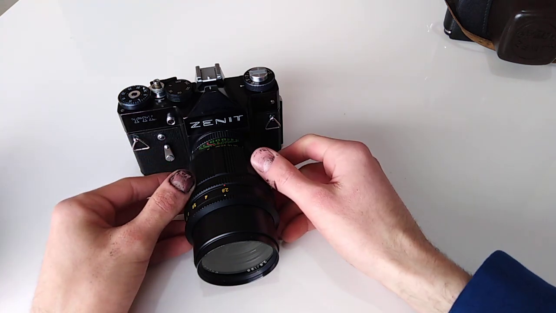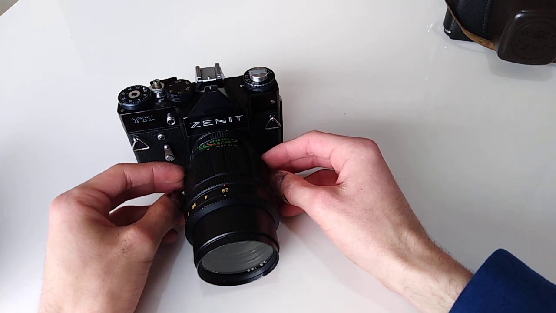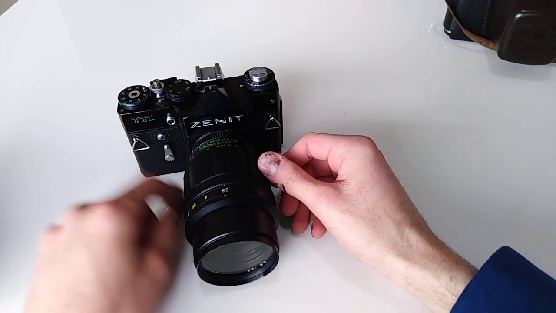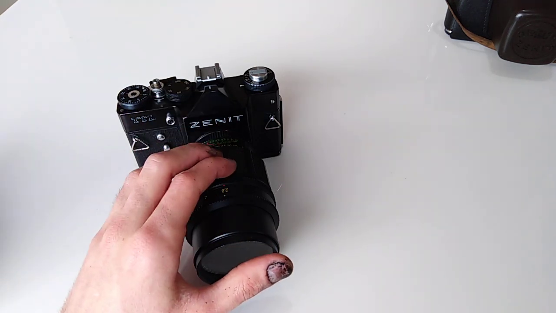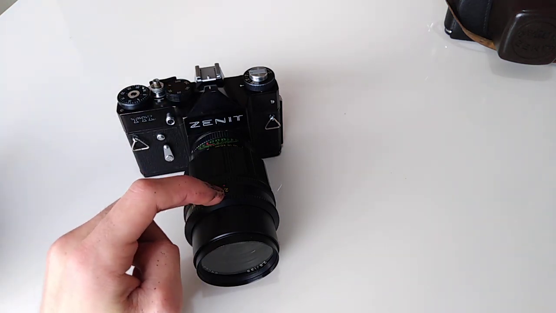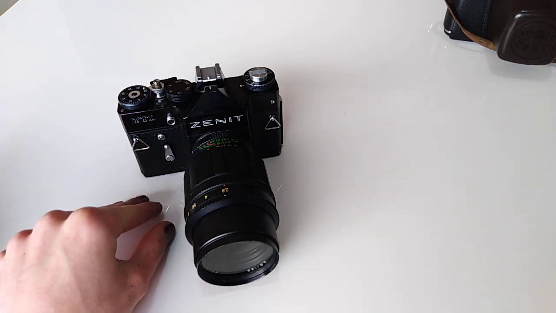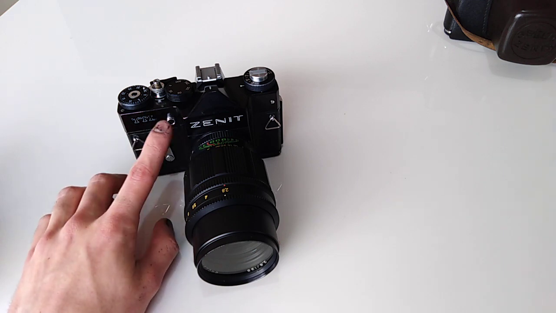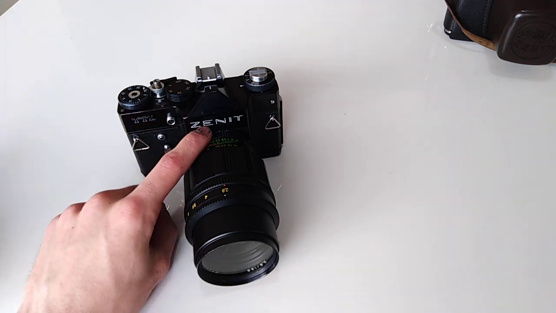They originally came with a Helios 44M lens, which is a Helios 44 lens, but that included a little knob that allowed you to automatically close the diaphragm on the lens. These cameras also came in Olympic edition, you know, with the Olympic logo right here. And pretty much all of them came in Roman alphabet, the TTL, because that's the through the lens. But some of them had these TTL characters in Russian, and some of them had the Zenit characters in Russian.